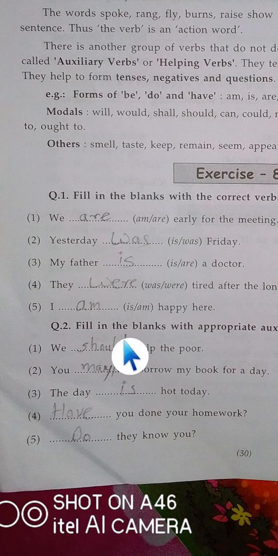So we can use the auxiliary verb should. Why are we using should? Now again we will see the subject. What is the subject? We.